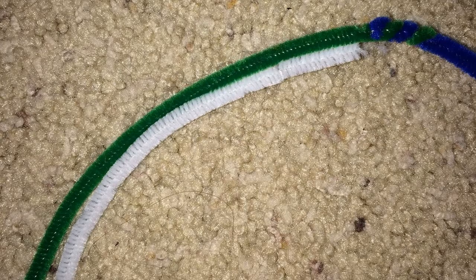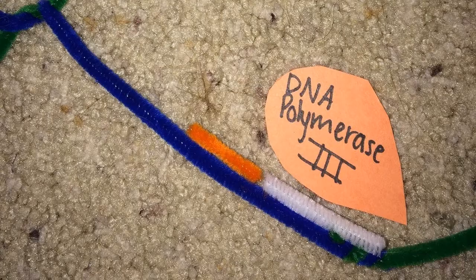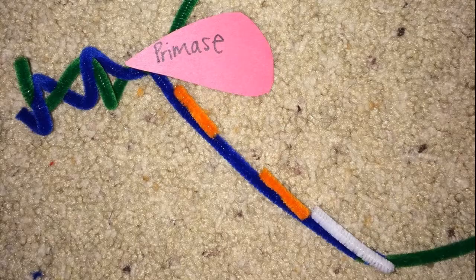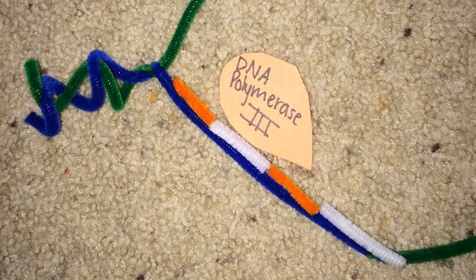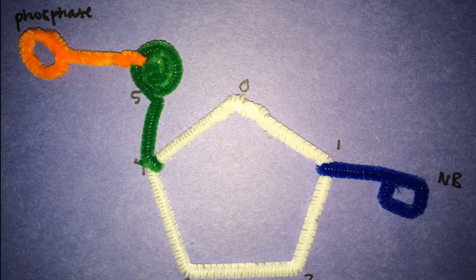On the lagging strand, multiple primers are laid down, creating Okazaki fragments, where DNA polymerase lays down new nucleotides between primers. This is discontinuous replication.